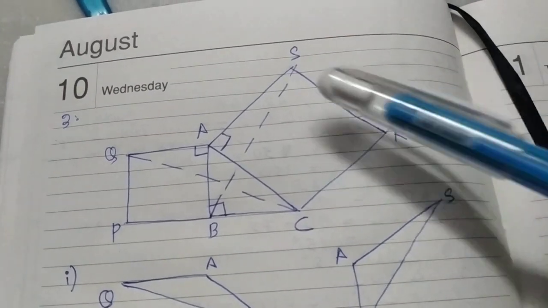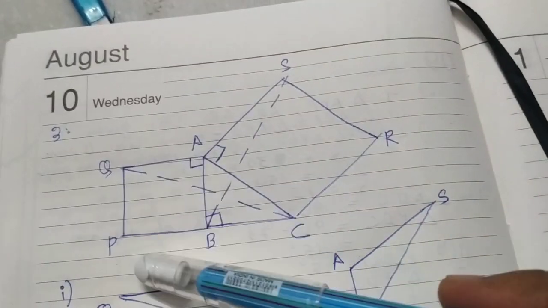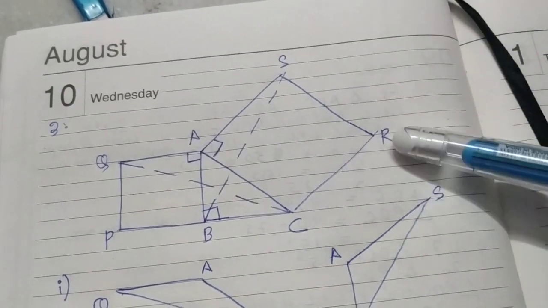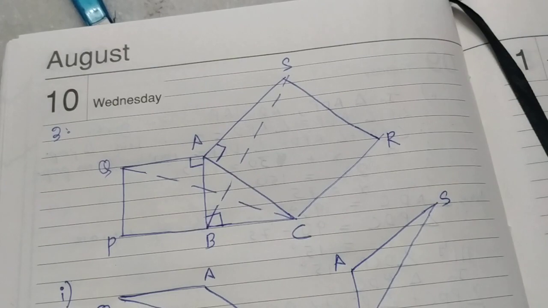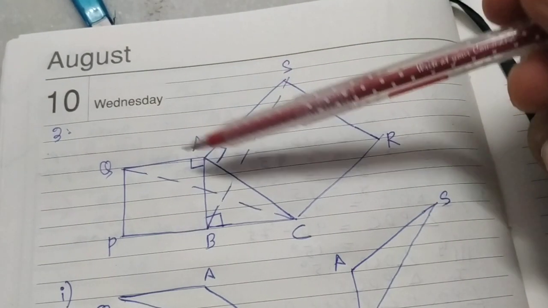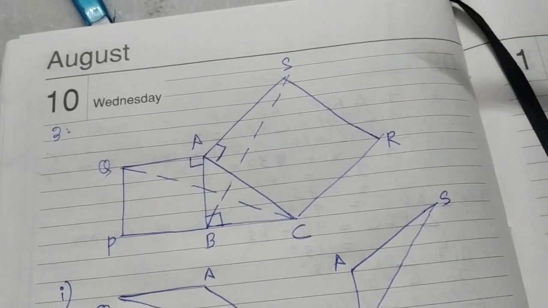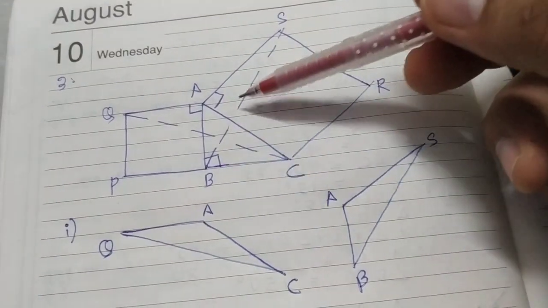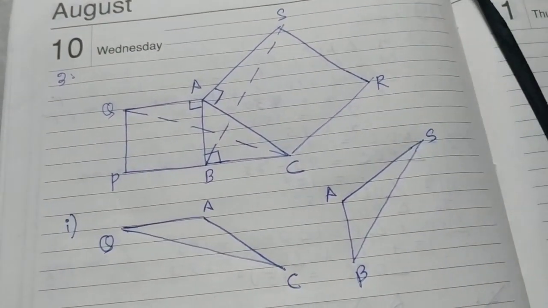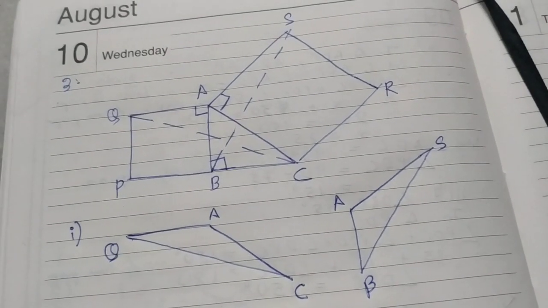So we have a right angle triangle ABC, and we have got squares PBAQ and ACRS. The diagram looks complicated, but we simply have to prove that triangle AQC and ABS are congruent. So the best way to deal with such a sum is draw the triangles separately. It makes it easy for us to visualize and decide which test to use here.